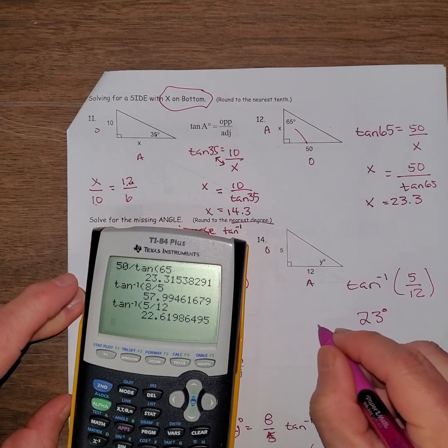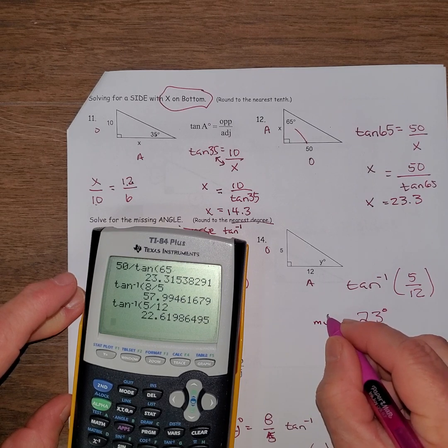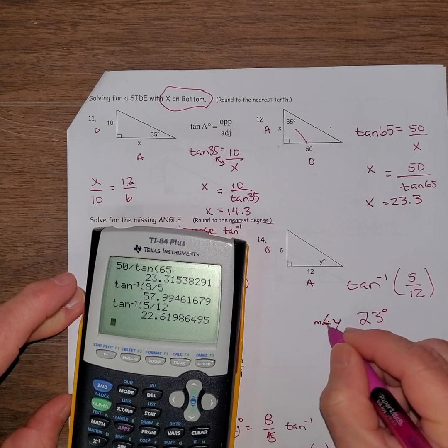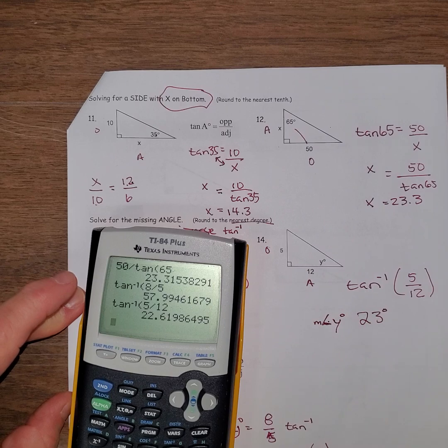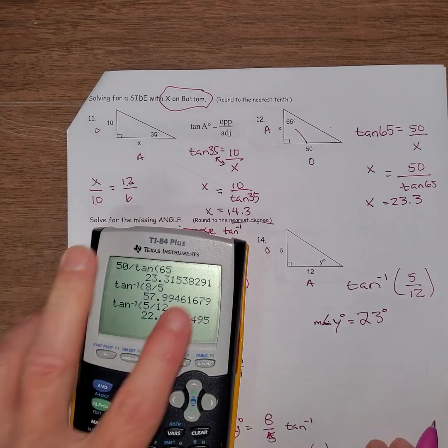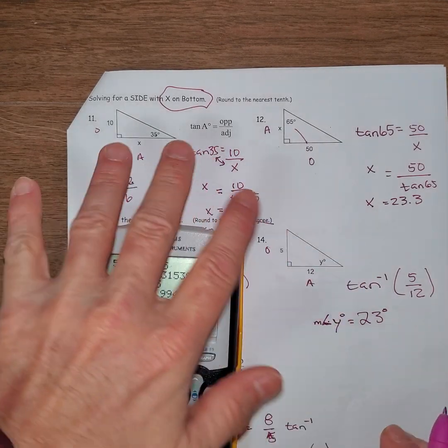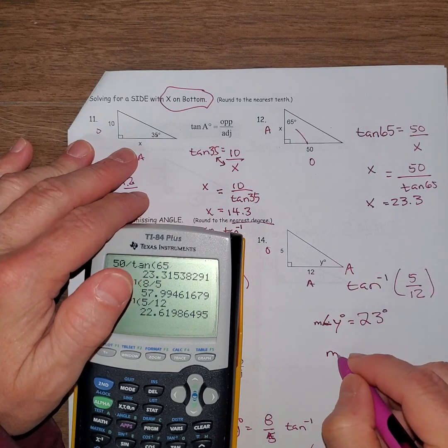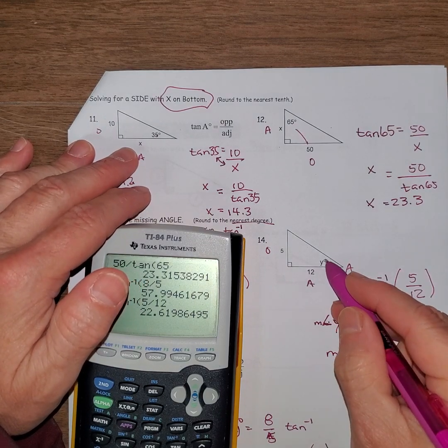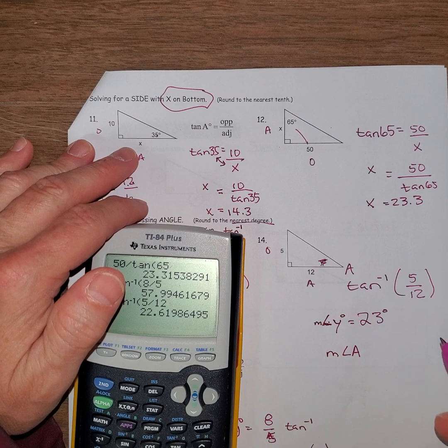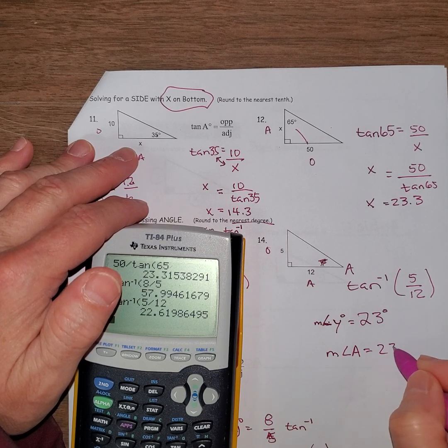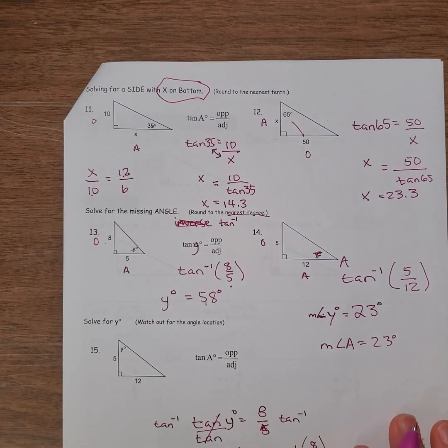23 degrees for the measure of angle, it looks like a nose. Anyway, y, okay? It's 23 degrees. Sometimes they'll have the outside letter be A, and they'll say the measure of angle A. And they won't even have the angle symbol in there, okay? They'll ask for the measure of angle A. It's 23 degrees. Anyway, whatever. Different ways they can ask problems.